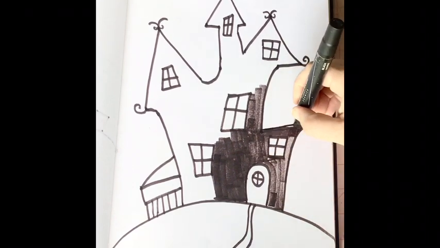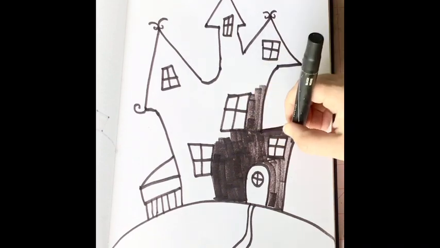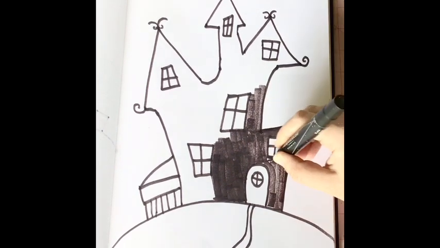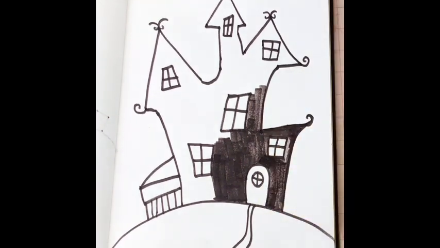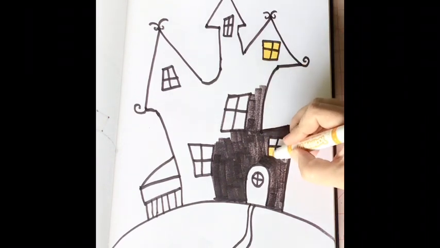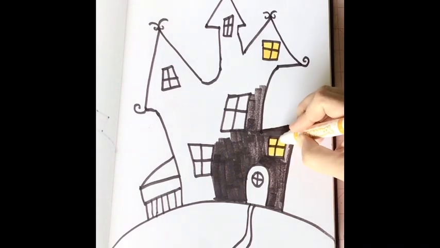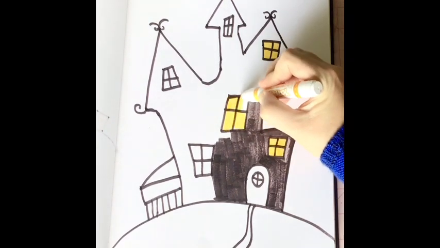And also it helps to put your markers aside if they start to seem like they're drying out, and just put the lid back on them for about 5 minutes, 10 minutes, and try it again, and you'll see that the ink usually comes back and then the marker will work as new. So I set that black marker aside, and I'm going to go ahead and use a yellow in the windows to represent light, maybe candlelight.